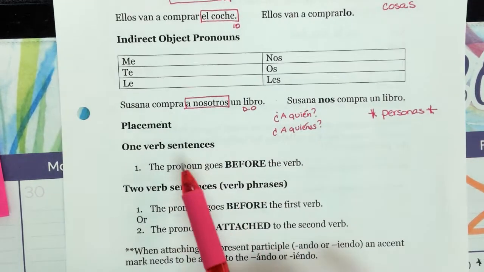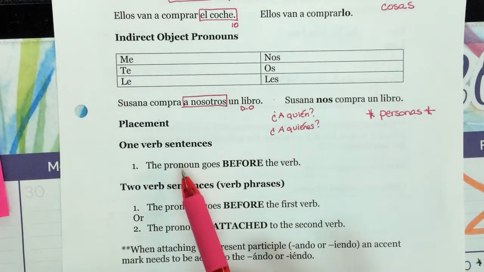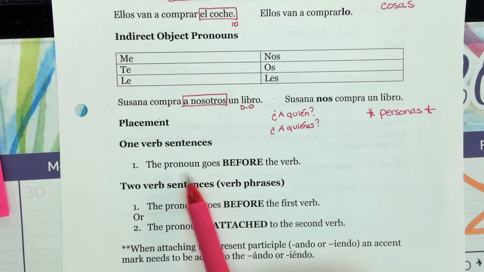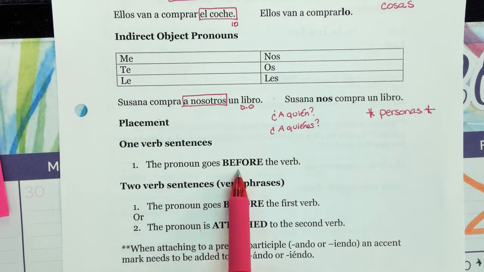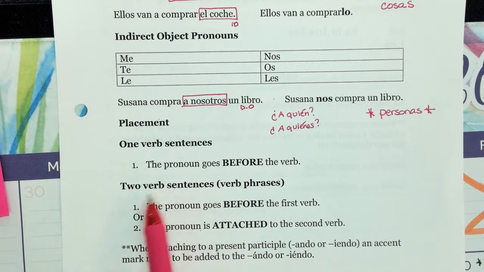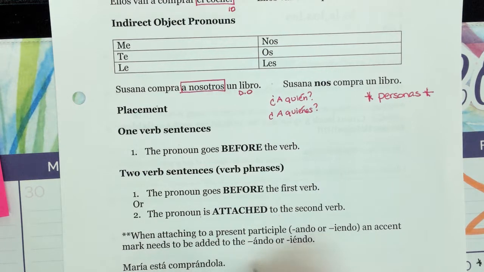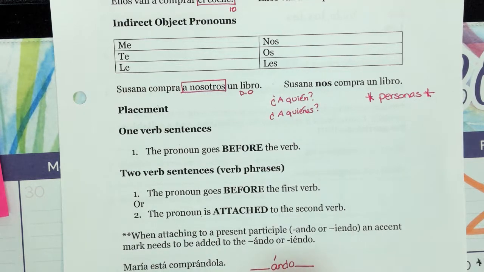Okay. ¿Dónde vamos a poner los complementos? Cuando hay un verbo, so when there's one verb, we need to put it before the verb. When there's two verbs, you put it before the first verb, or you attach it to the second verb. Making sure that if you're attaching to a present participle with ando or yendo, you are going to add your accent. It always goes on the A of ando and the E of yendo.